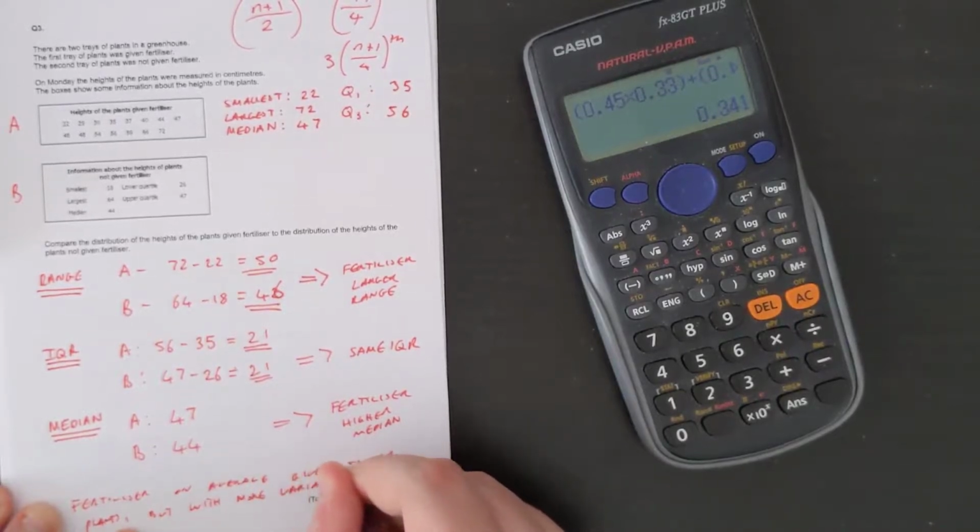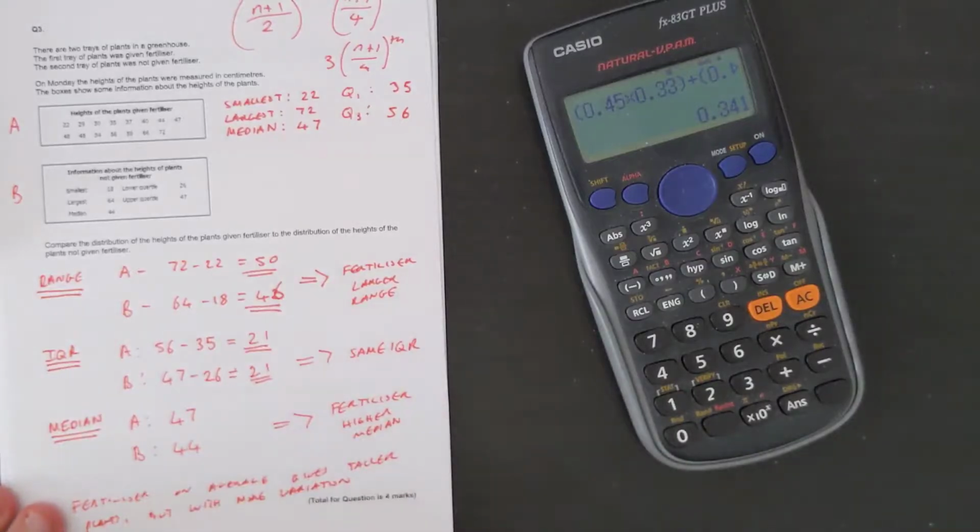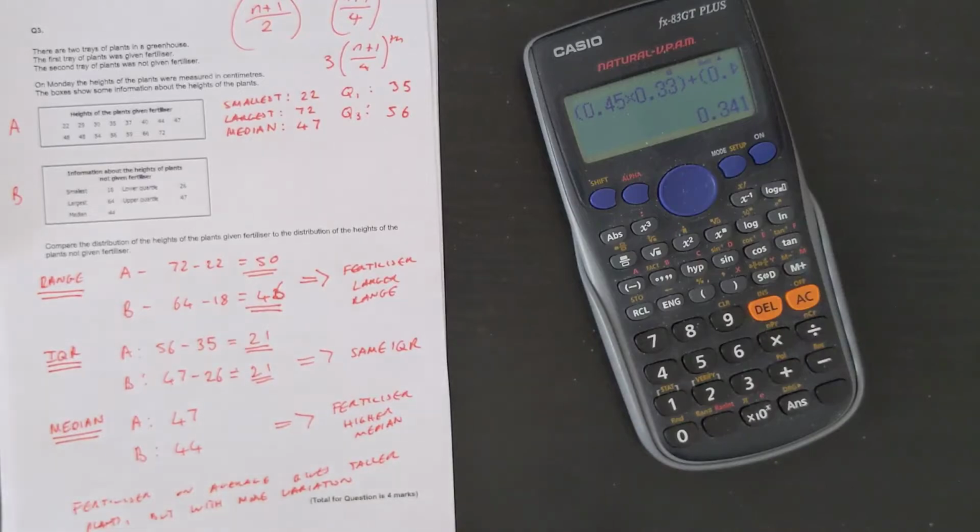So whenever I'm talking about distributions, I'm asking myself, what statistics can I calculate? And then what does that tell me about my overall situation? And that's question 3 sorted.